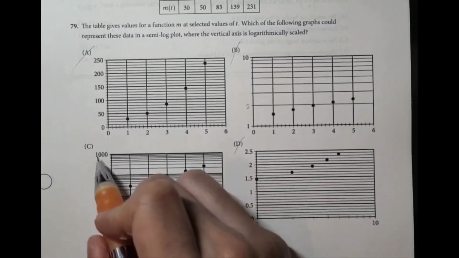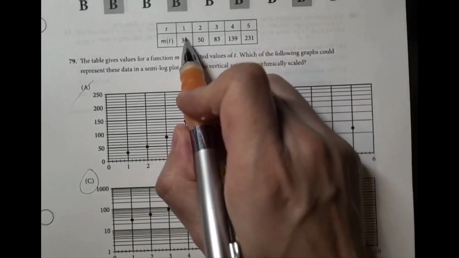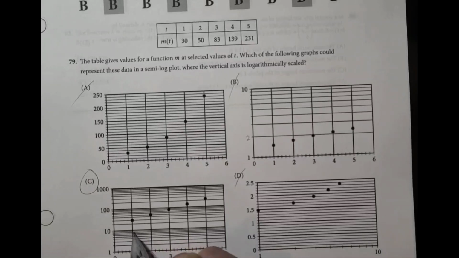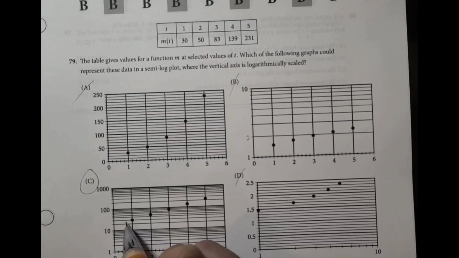Okay, so the final choice is C, and we can even confirm 1 is 30. That looks exactly like 30 because this is 10, this solid line here, and then this is 20, this is 30.